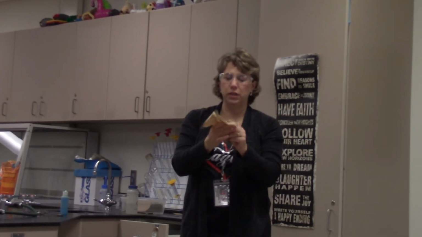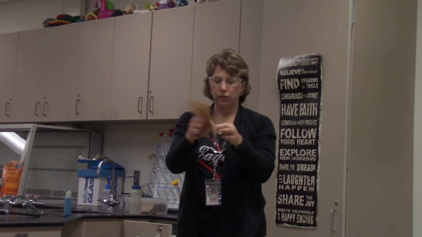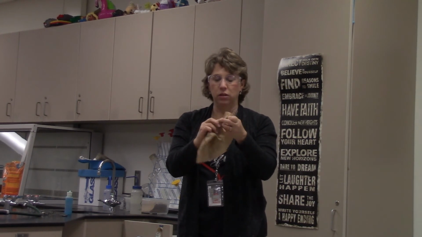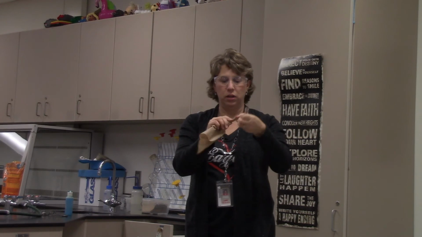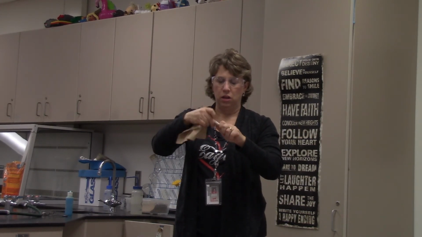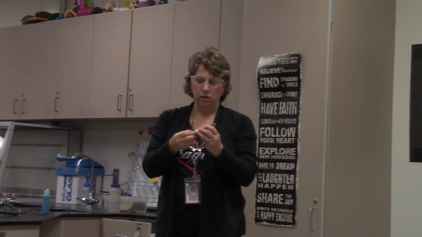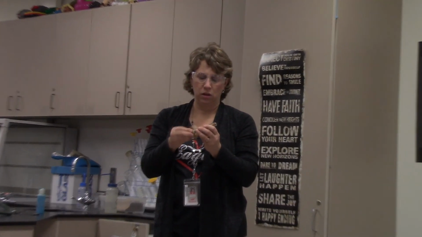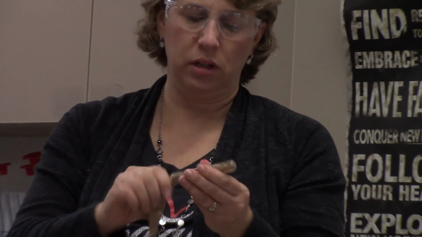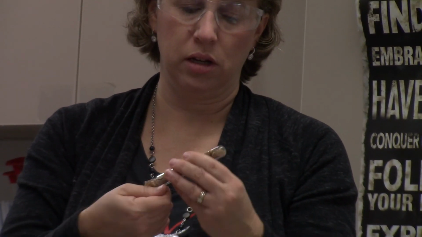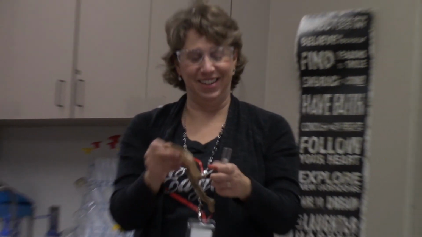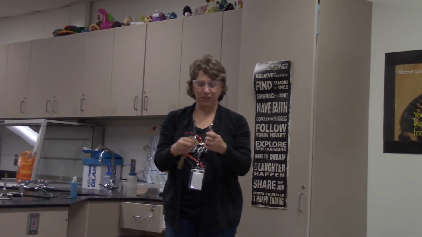To dry my test tube, very carefully, I'm going to take one paper towel, twist it, put it down into my test tube, twist, dry a little bit, and now I should have a clean dry test tube, okay?